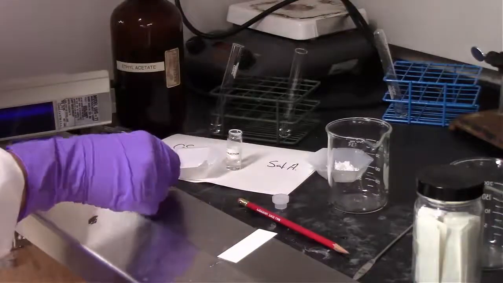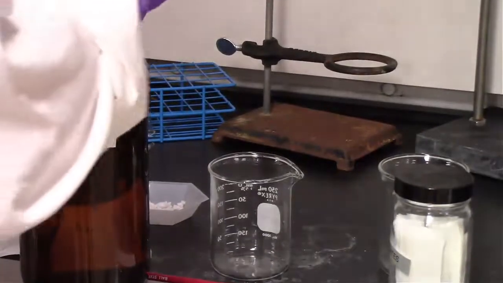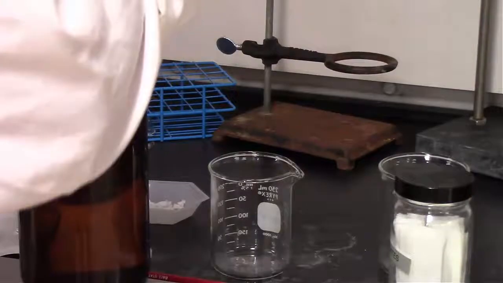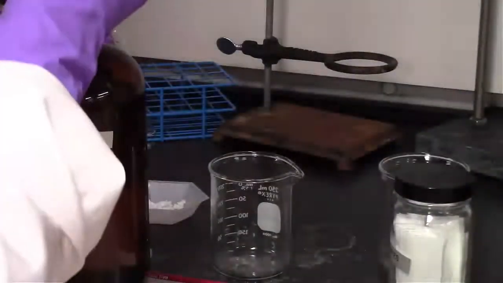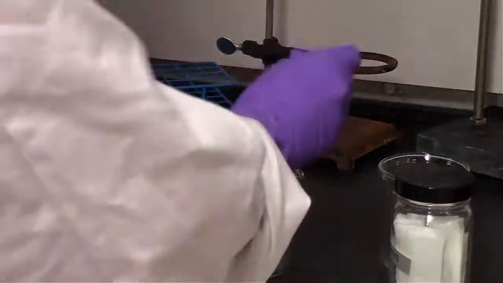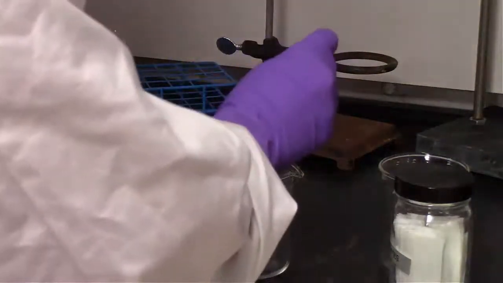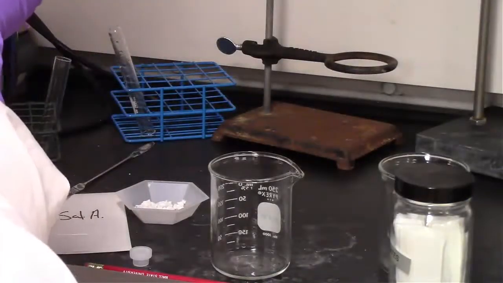Now that we've respotted the plate, it looks like we have 3 distinct and clearly visible spots under UV light. So now we can allow the solvent to carry those compounds up the plate, and we can assess the RF value of those compounds. We're going to put about 10 milliliters of solvent at the bottom of that 250 milliliter beaker.